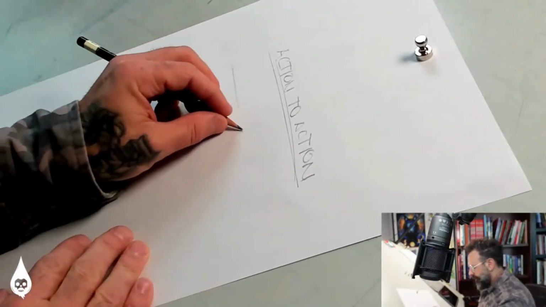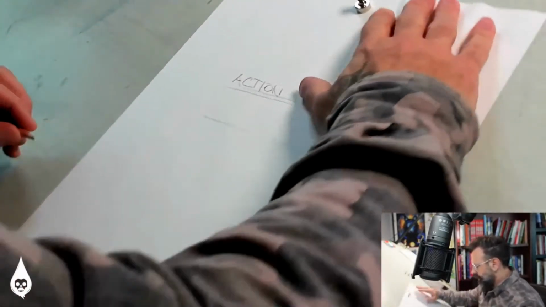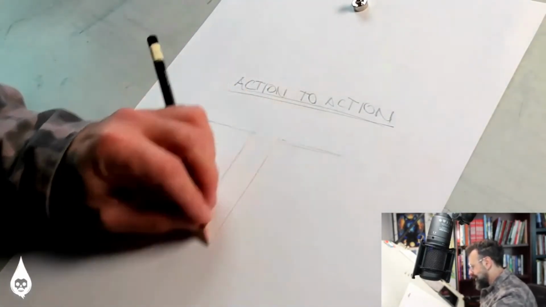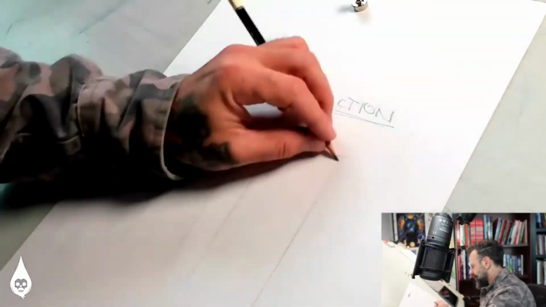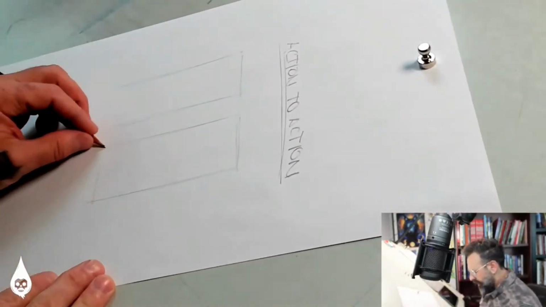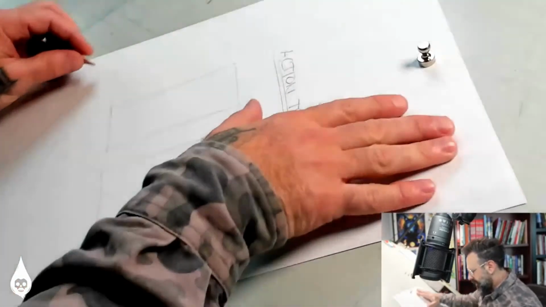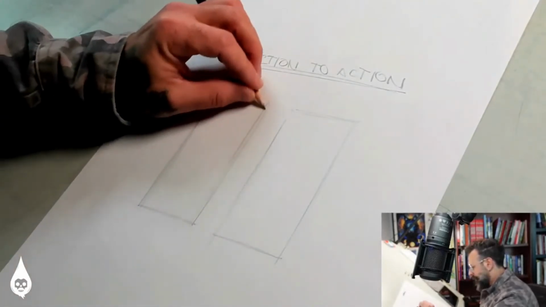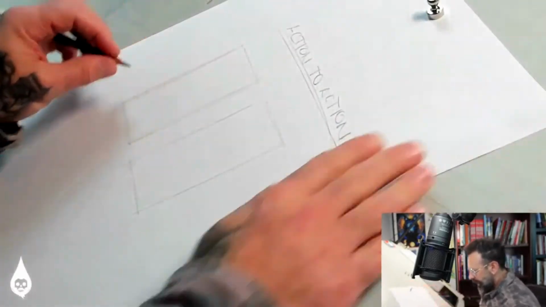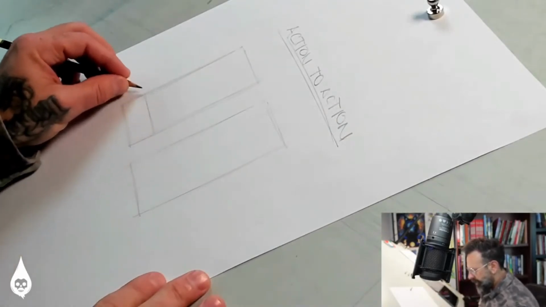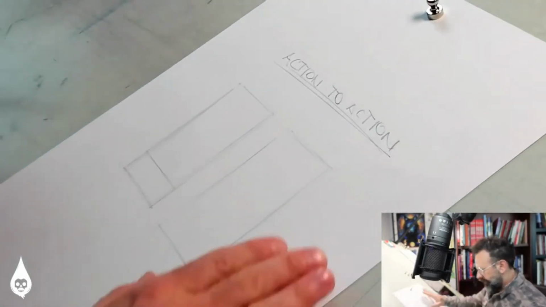So let's say we've got 2 panels. As I'm laying these out, I am going to talk about setting and composition, because storytelling is so involved. Let's say down here is a body of water.